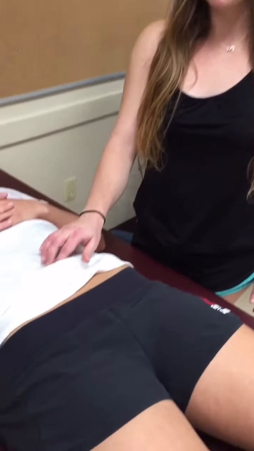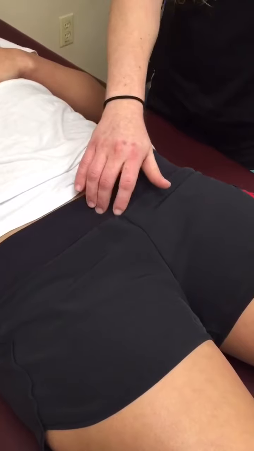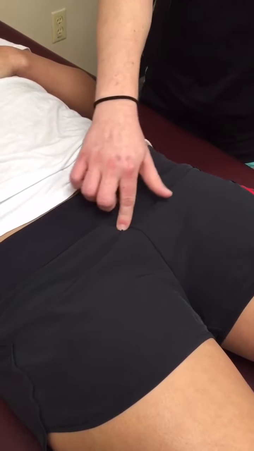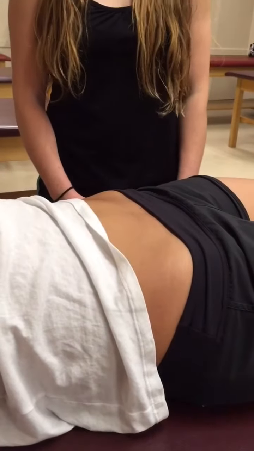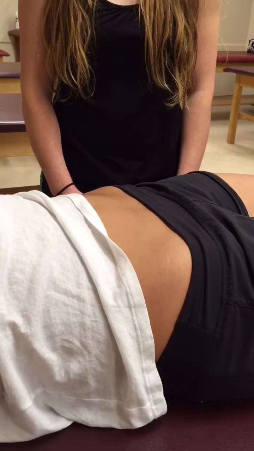First, I'm going to palpate the pubic symphysis, so I'm going to start on her navel, and then I'm just going to palpate inferiorly until I feel the firm ridge of the pubic symphysis. Next thing I'm going to be palpating is the anterior superior iliac spine.